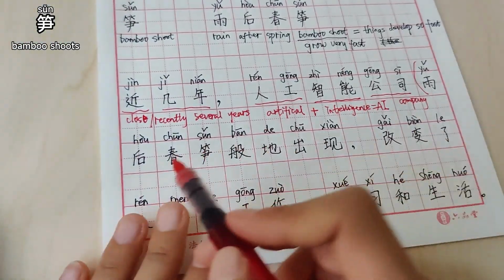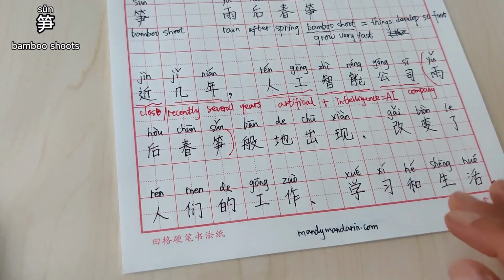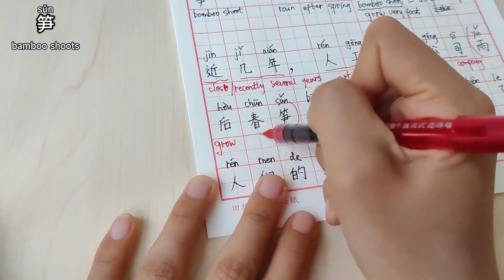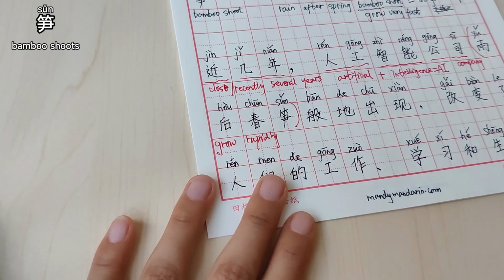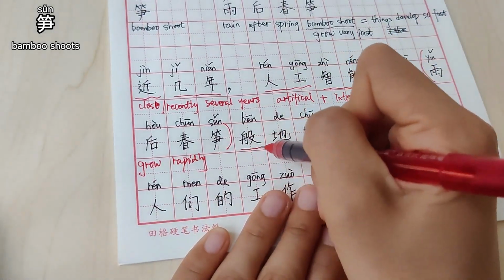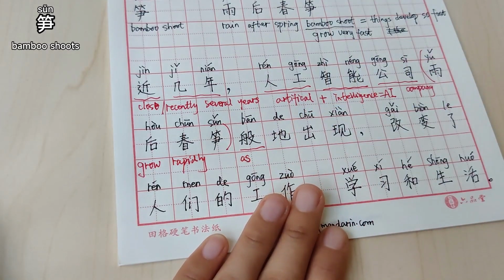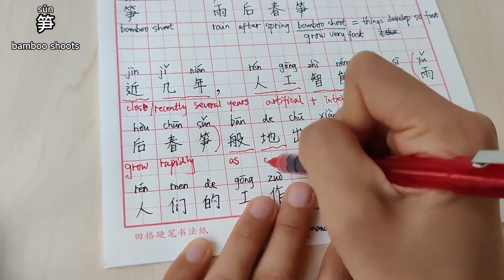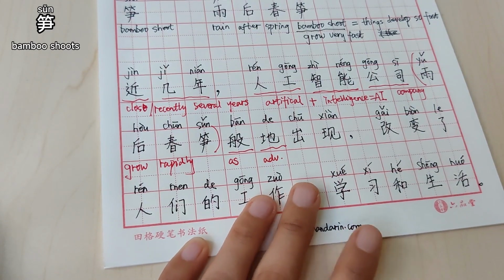Okay, now the keywords. 雨后春笋. So 雨后春笋 means it grows rapidly. Okay, and the next word is kind of like 'as' in English, and then we'll talk about that later. And the 地 is just an adverb marker. It plays as a grammar particle here.